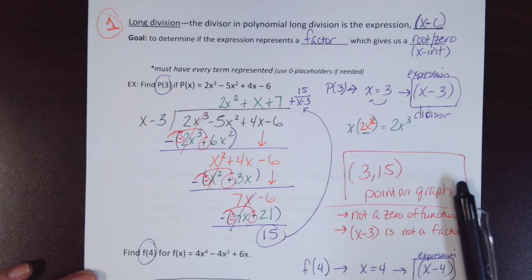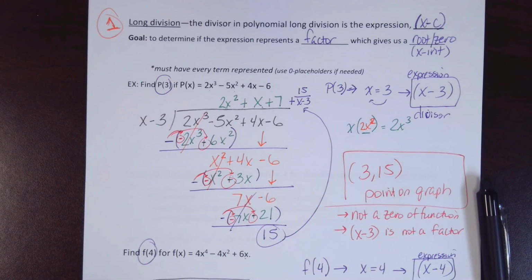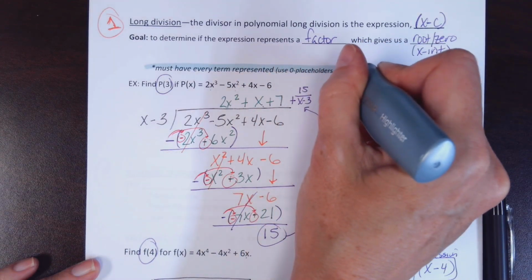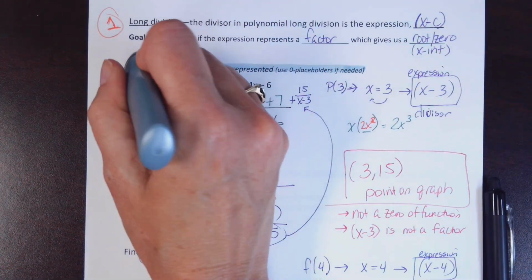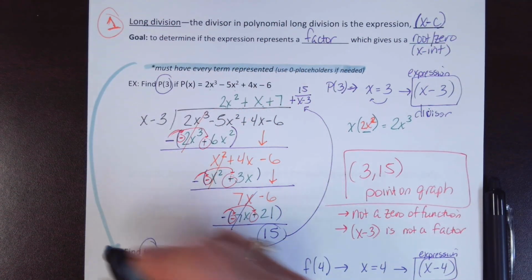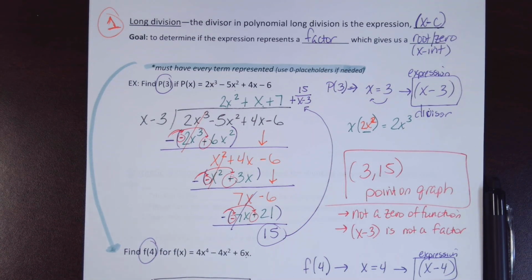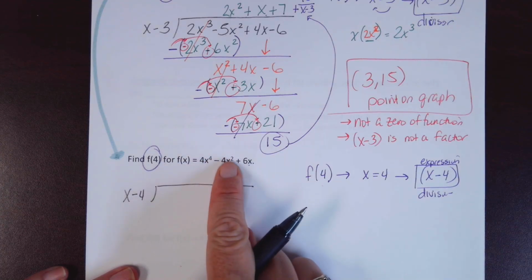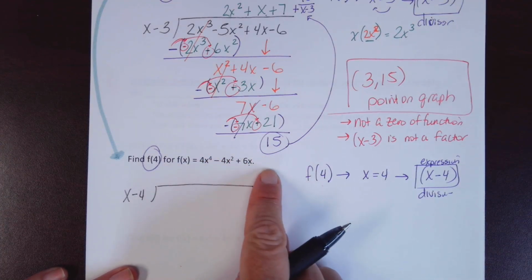Don't forget that we've got to make sure that every term must be represented. We're going to have to use 0 placeholders down here. We've got some missing terms. We go 4 to 2, 1, and then we don't have a constant.